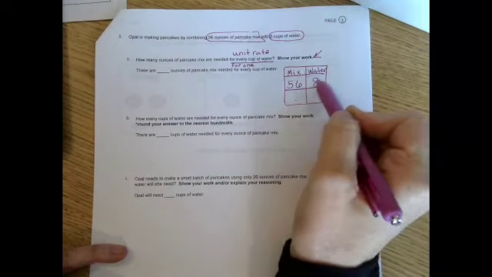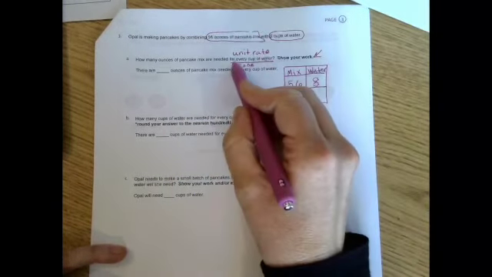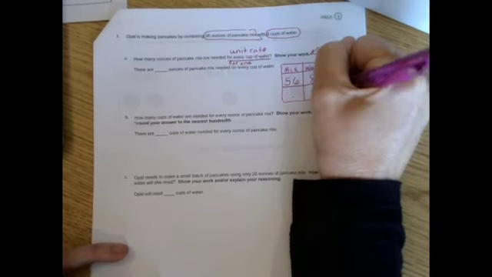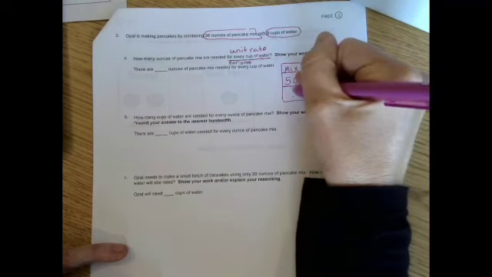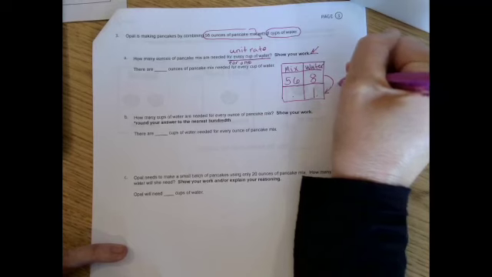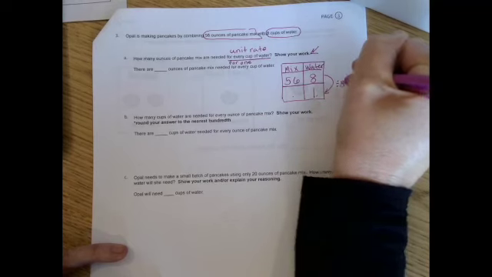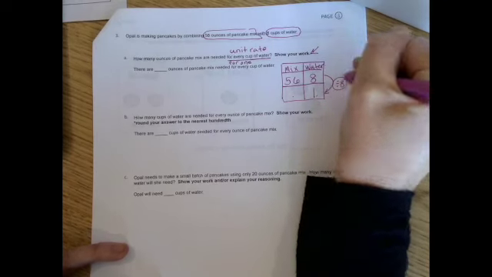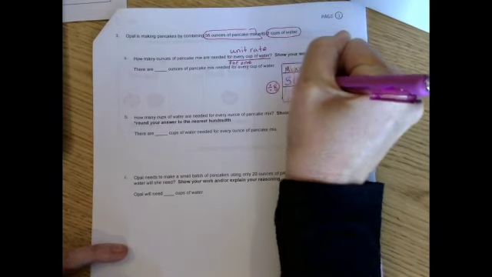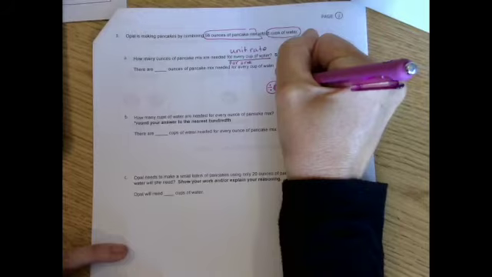So which number is it that I want to take down to 1? Well, it says for every cup of water, so for 1 cup of water. So the 1 belongs in my column with my water. Now I just have to figure out my missing value here. I know that to get from 8 to 1, I have to divide by 8. Whatever I do over here, I have to do over here. I always start with my number that's part of my ratio and divide that by whatever it is that I'm doing.